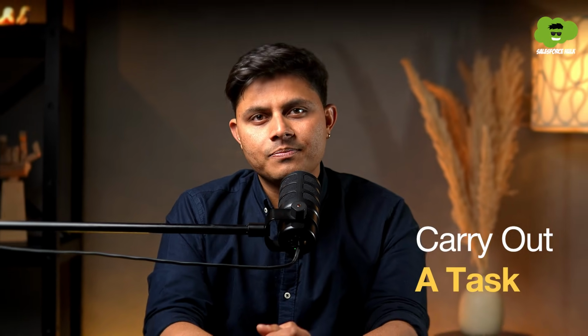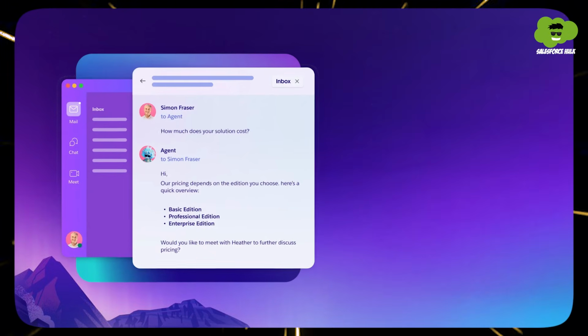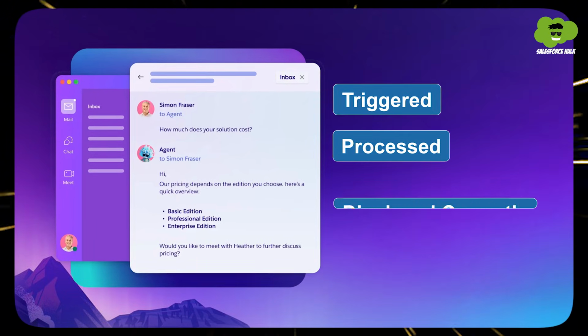Alright, so for today's video, we are going to see how a flow can be used to call an AI agent and carry out a task. So without wasting any time, let's jump right into it. We'll walk through a real world use case, understand why this pattern is needed, and then see how an Agentforce response can be triggered, processed, and displayed correctly using flow and prompt templates.